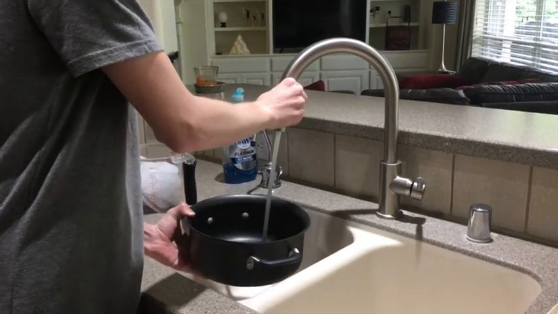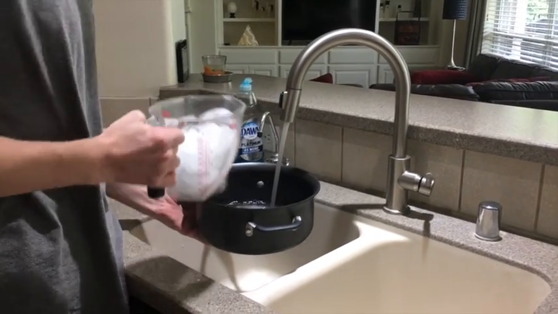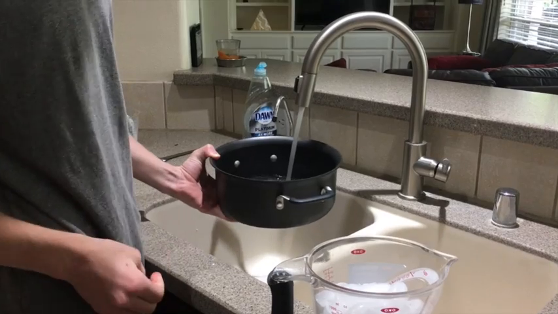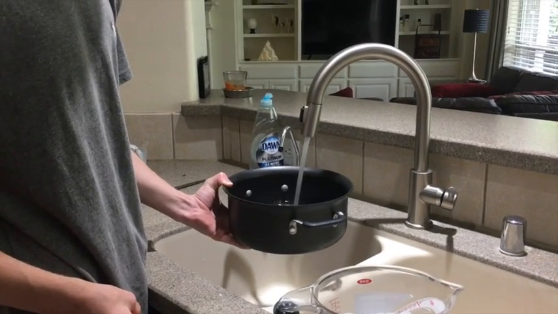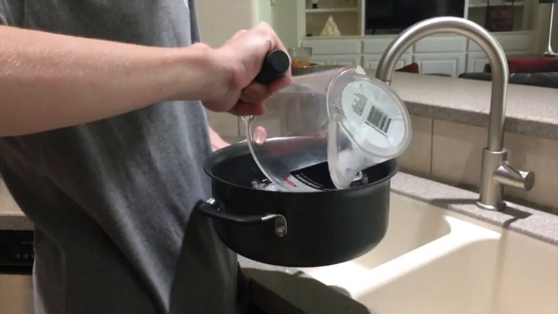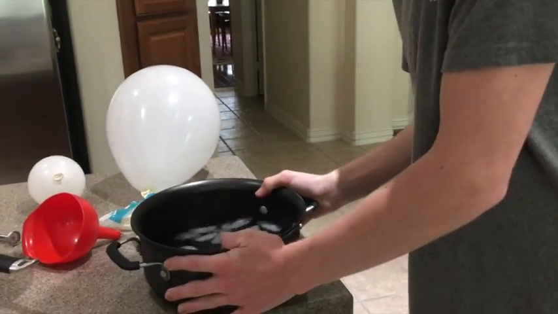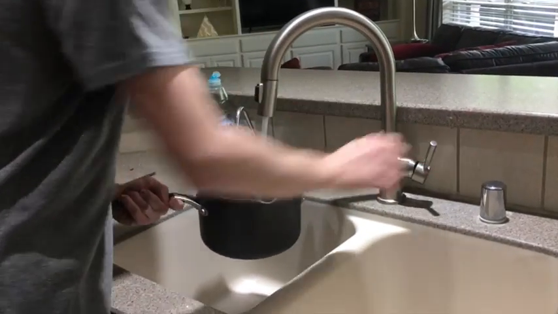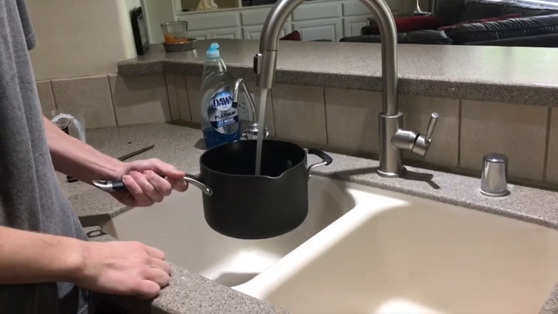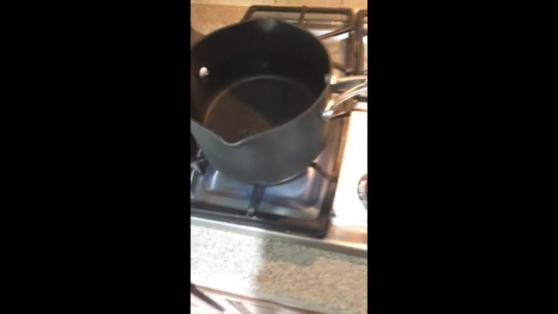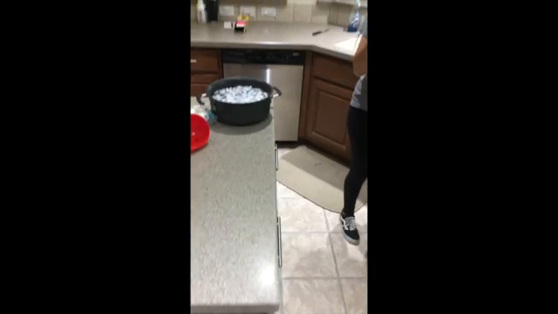We need to add room temperature water, and after that we'll add in the ice to make it ice cold water. And then we'll add room temperature water to this pot. Starting to boil the water to get the water to heat up so that we can pair the warm water to the ice cold water.